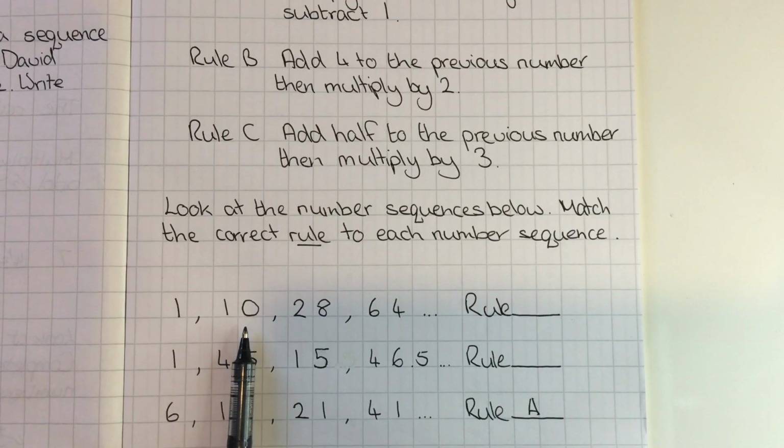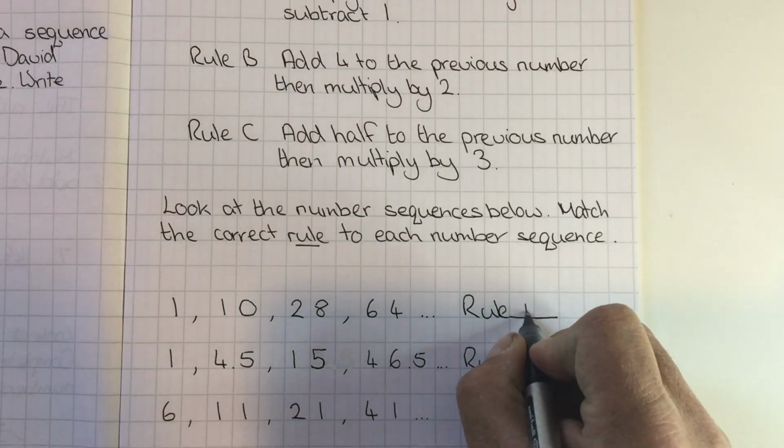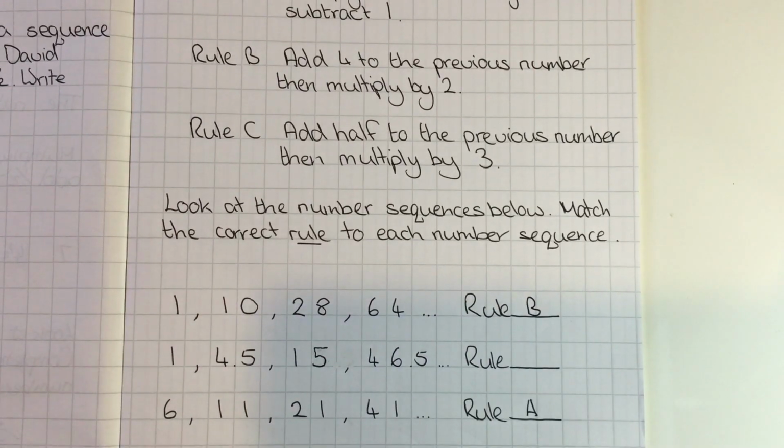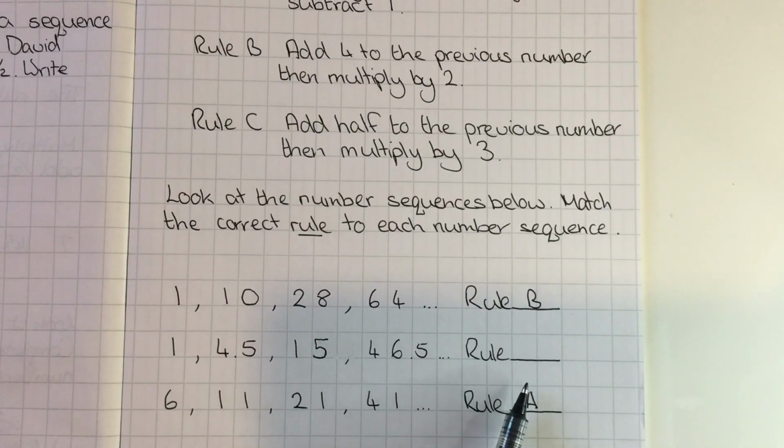Add 4 to the previous number, so 10 plus 4 makes 14. Multiply by 2 gives us 28. We seem to be on the right track. Add 4 to this number gives us 32. Multiply by 2 gives us 64. This is rule B.